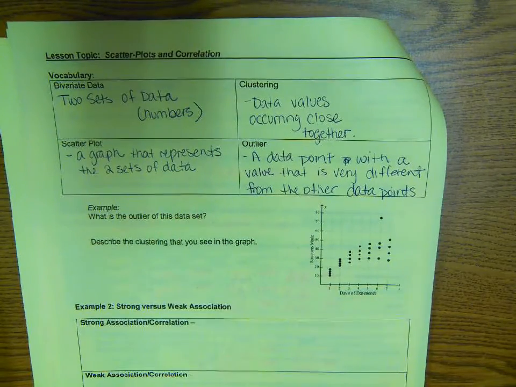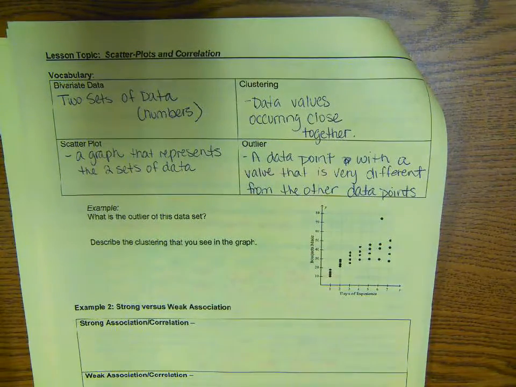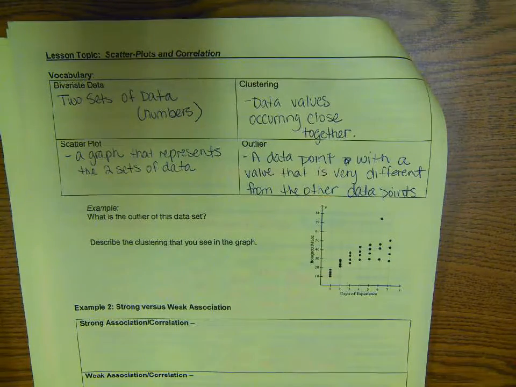So maybe by very different it means very much higher, or maybe it means very much lower.